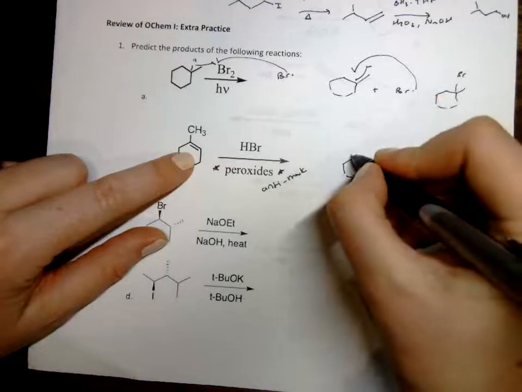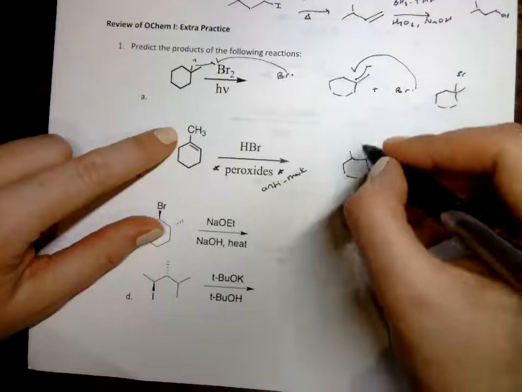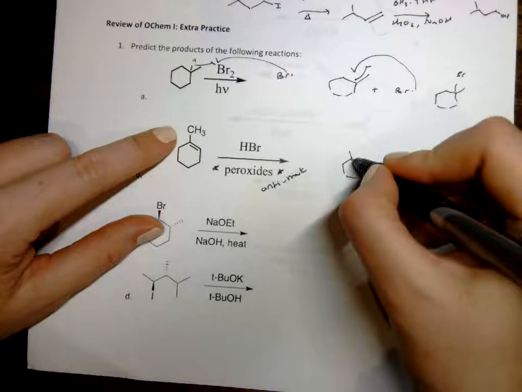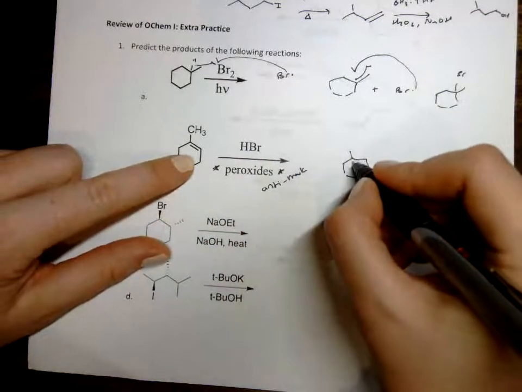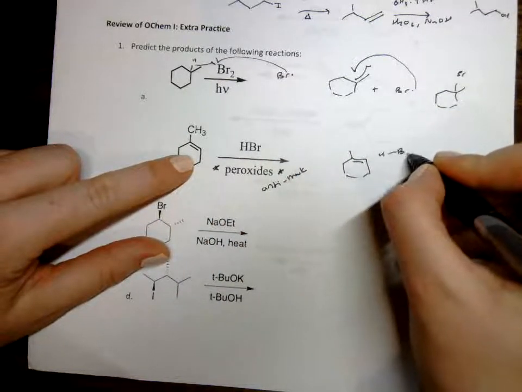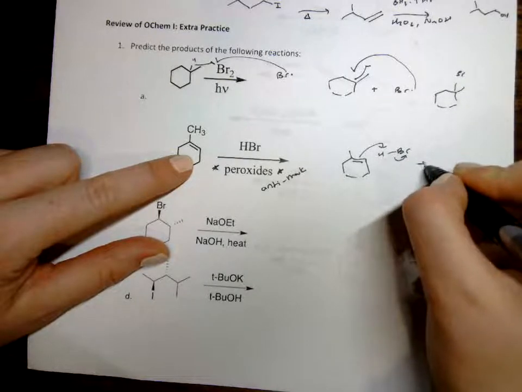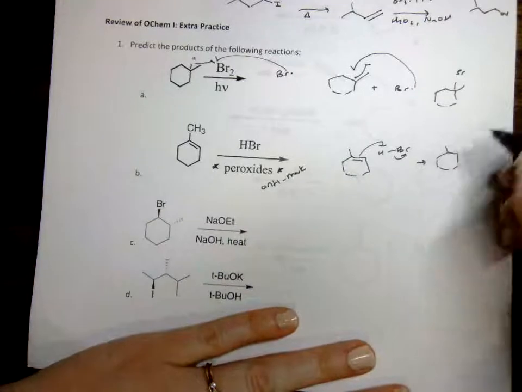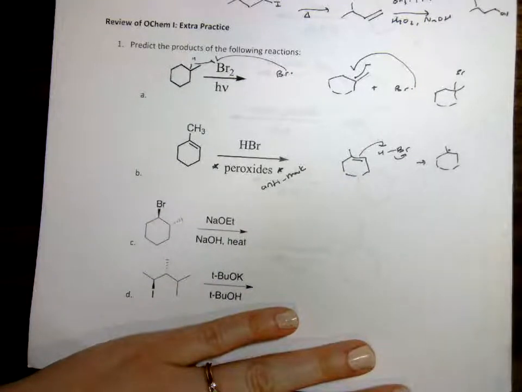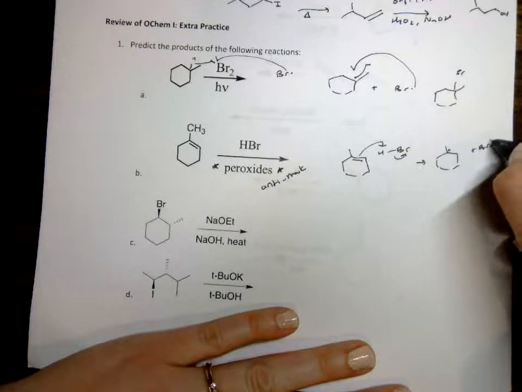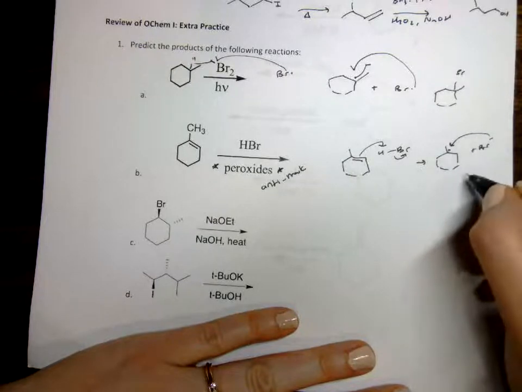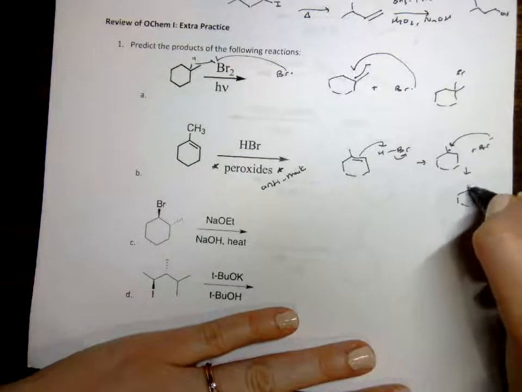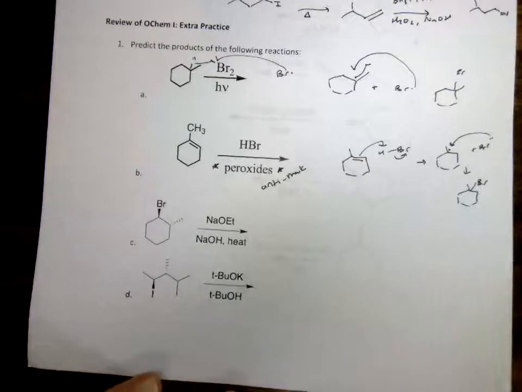So instead of what you normally expect, the Markovnikov formation, you get the opposite. Normally, if you had this with HBr, not in the presence of peroxide, like what we learned in chapter 8, there's a positive charge here plus Br minus, and then the Br minus will come and attack, and you'd get this.